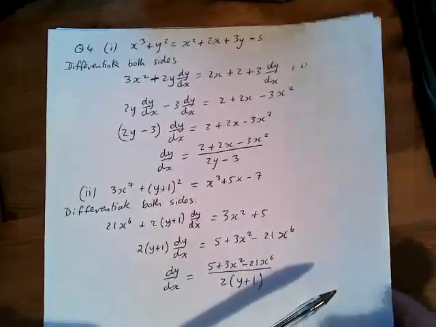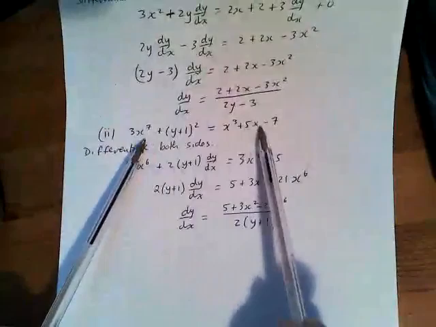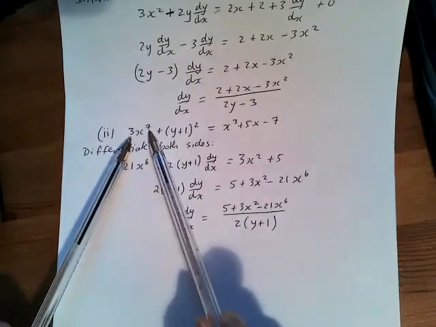Part 2, we have this function in part 2. So again, if we're differentiating both sides with respect to x, let's look at the x terms first.